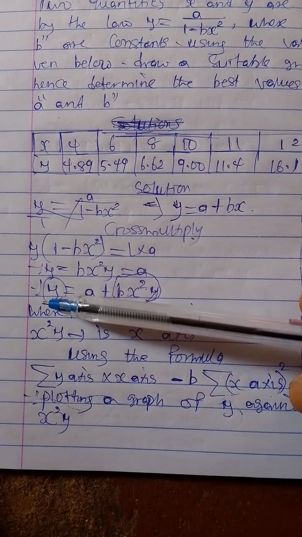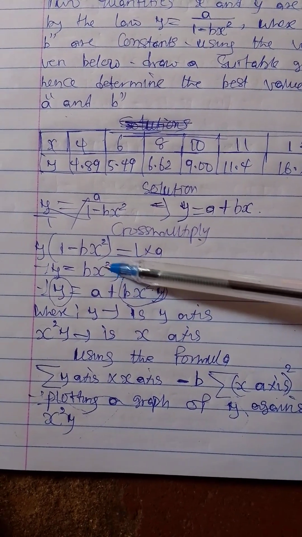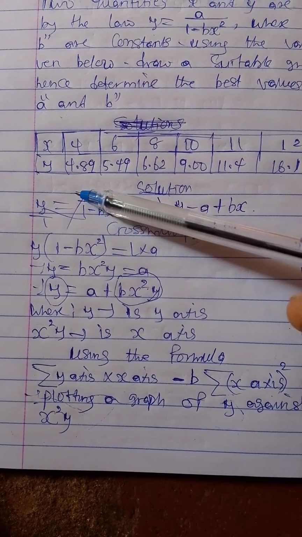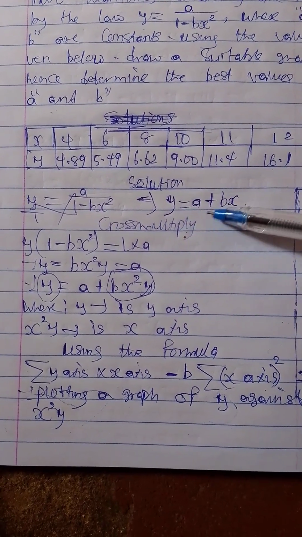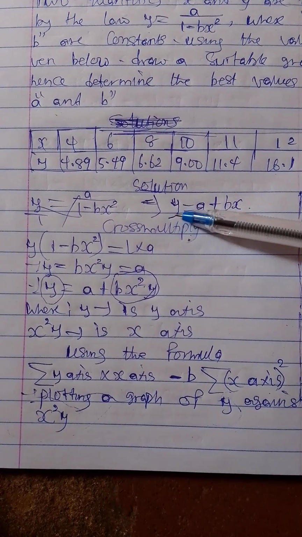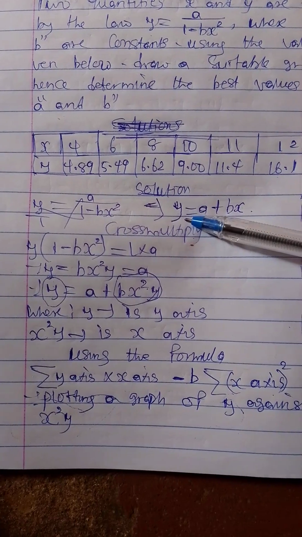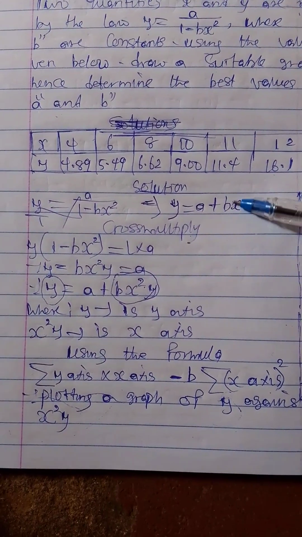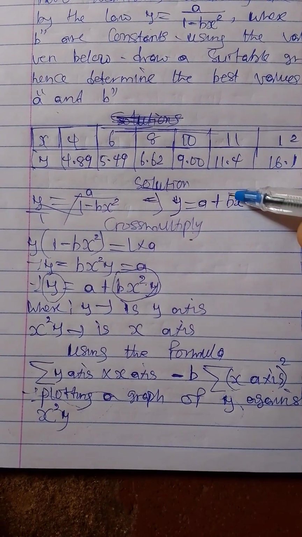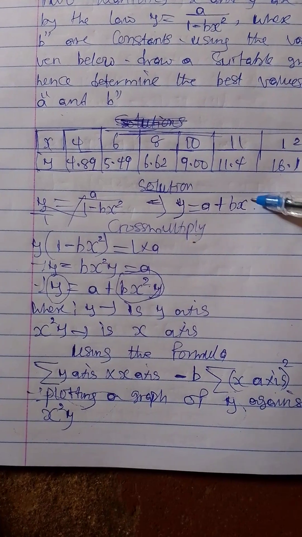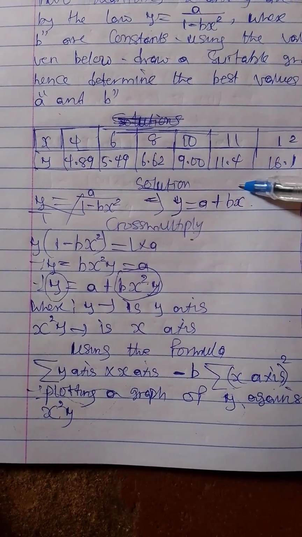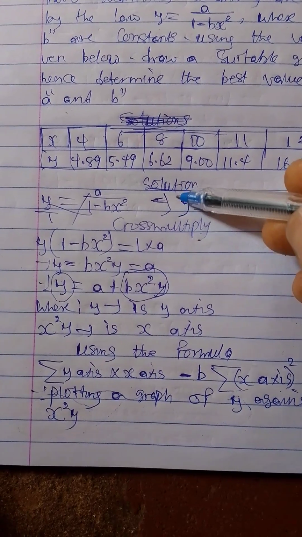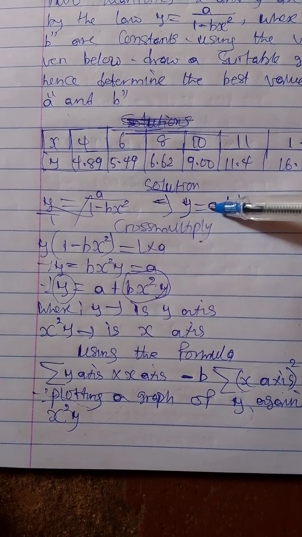Now, in solving this, make sure that you make this law to be in the form of y equals a plus bx, where y must stand alone, this is your slope, where bx is your x axis. Everything here is x axis and everything here is y axis, and a here is your constant.